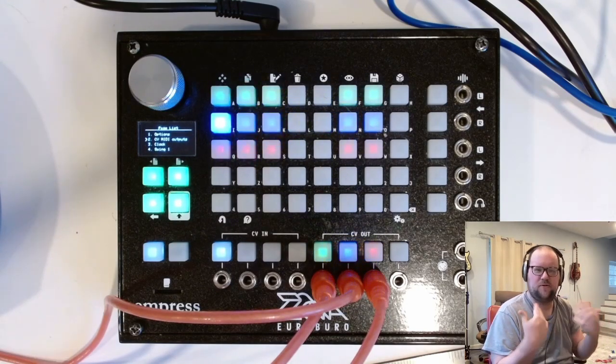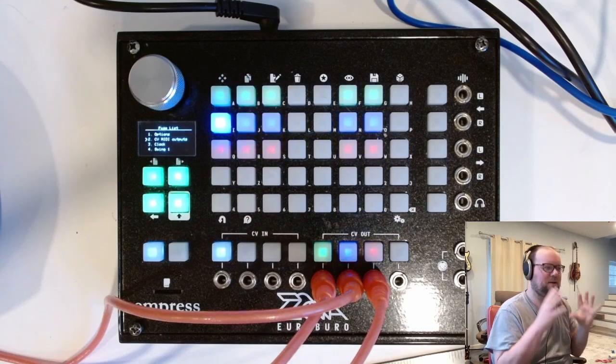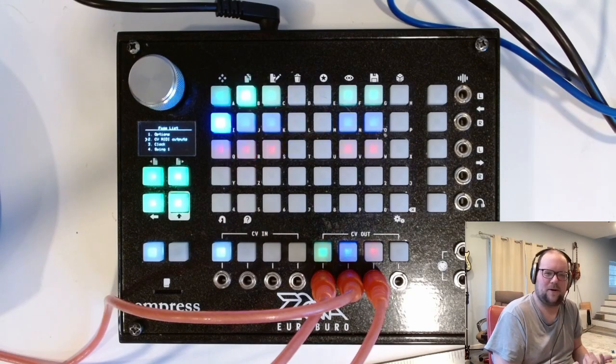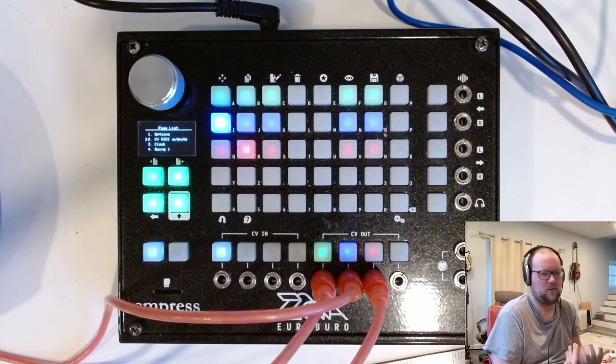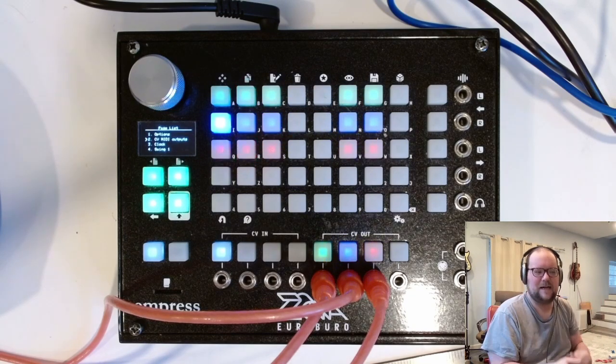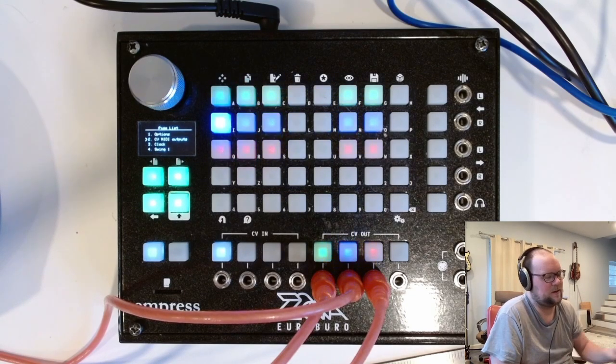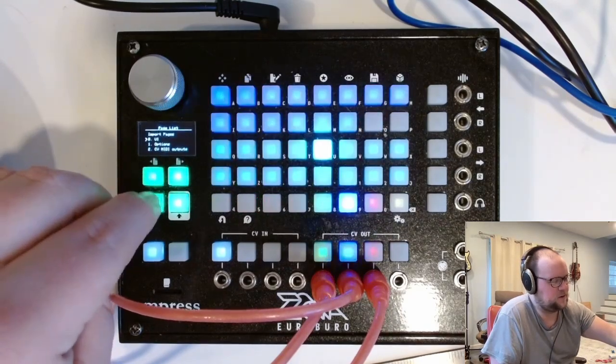Whenever I do a Euro Bureau patch, even if I say pretty quickly it does CV and MIDI, and most of the time they do, I get this question a lot. So I'm going to just go right to it.